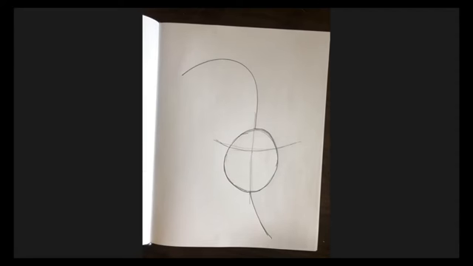There's a question. Can we do a different facial expression? You sure can, yeah. I'm going to do the one that's on the PDF, but if you'd like to do a different facial expression, please do.